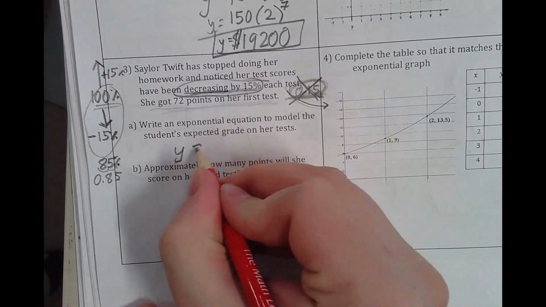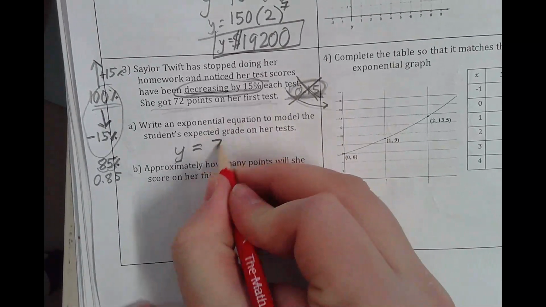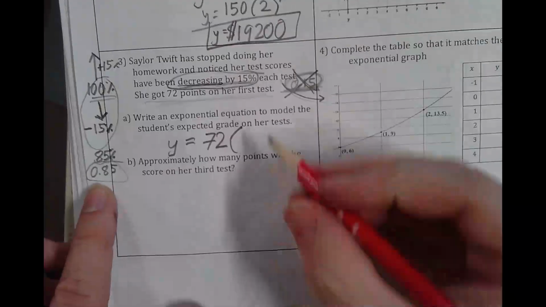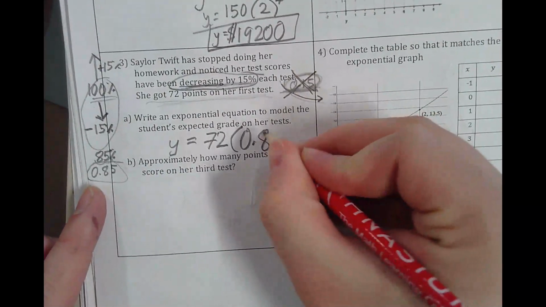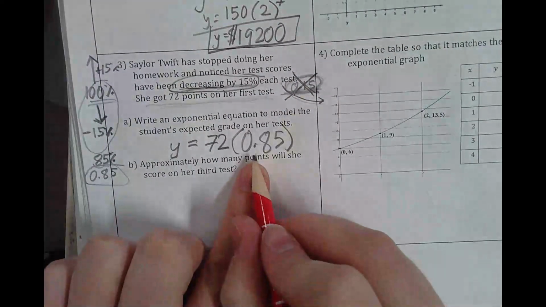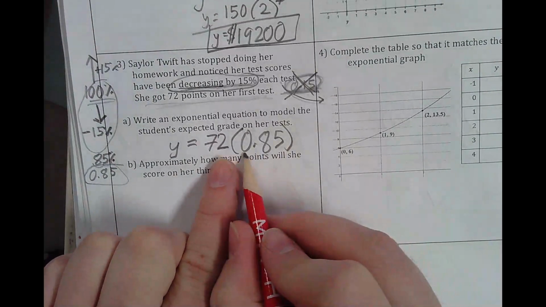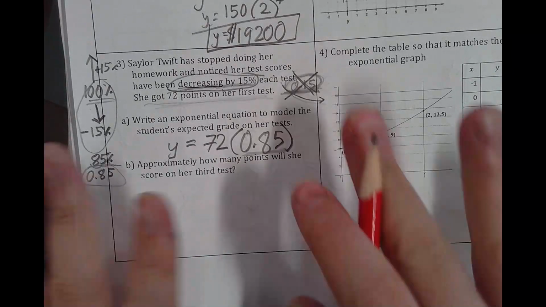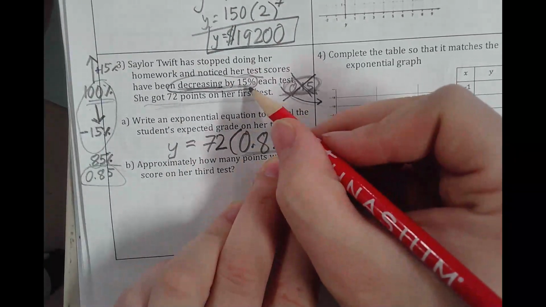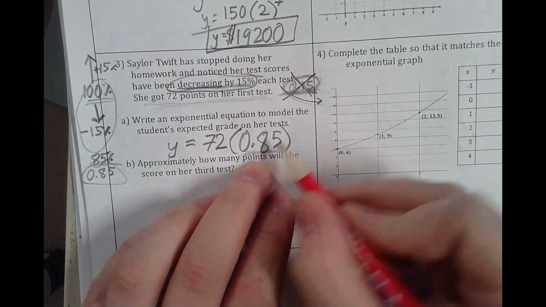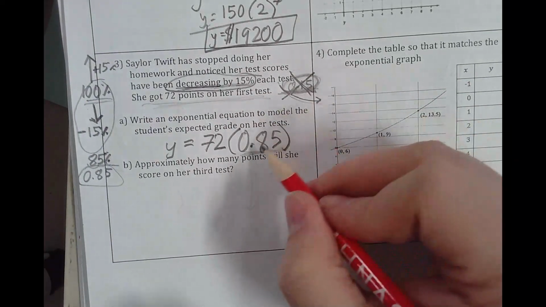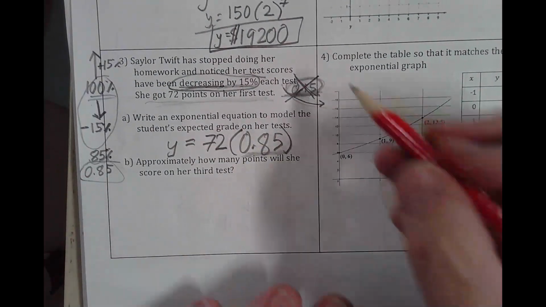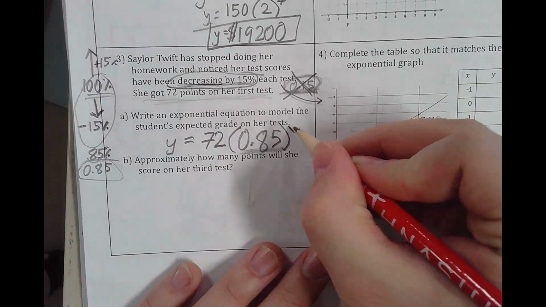What's the starting value? Starting value is 72. What's our multiplier? A 15% decrease means your multiplier is 0.85. Now, think about your bank account. Would you be okay with multiplying your bank account by 0.85? No. But it is not a super substantial decrease like it was if we had this one. 15% decrease is 85%. And that's to the power of x.